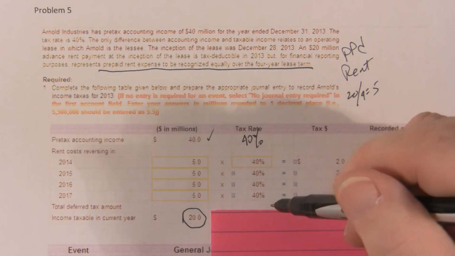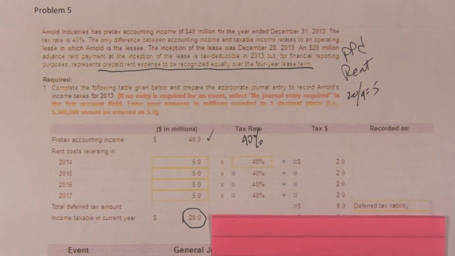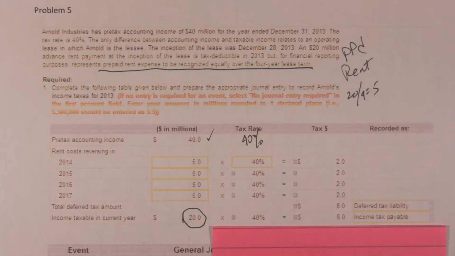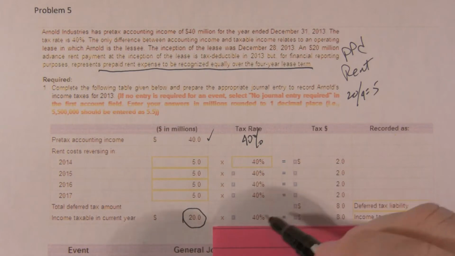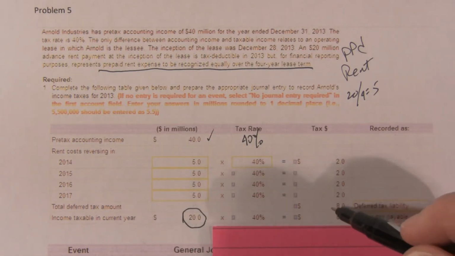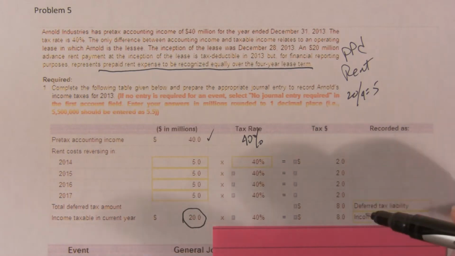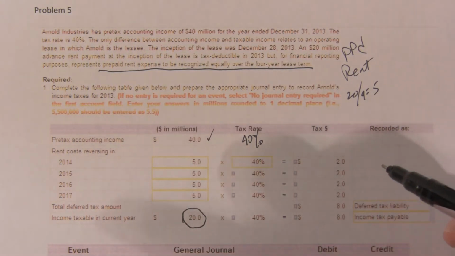And we're going to pick it up over the period of 4 years. So this year, our total tax payable, 40% of the 20, is 8, and the deferred tax liability is the other 8. So, given that, let's do the journal entry.